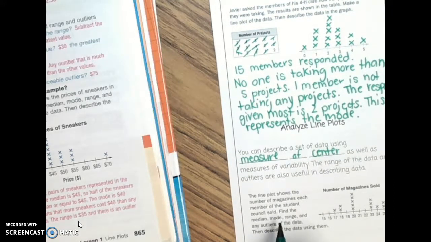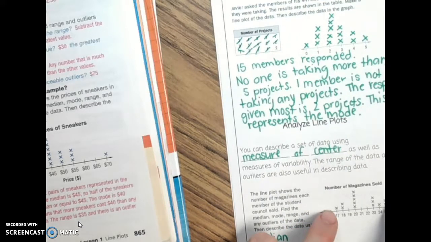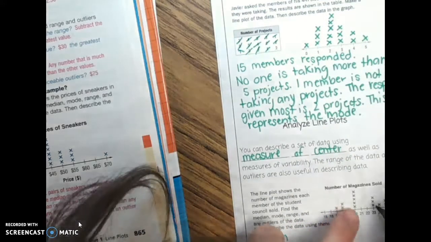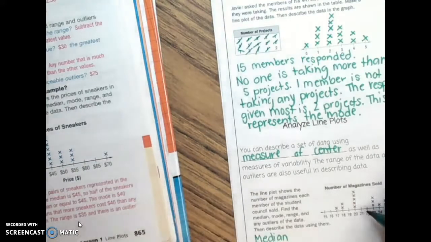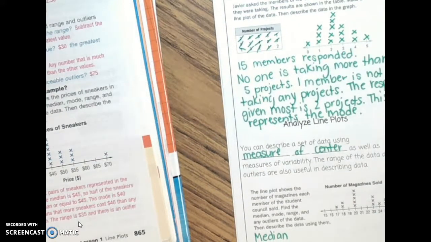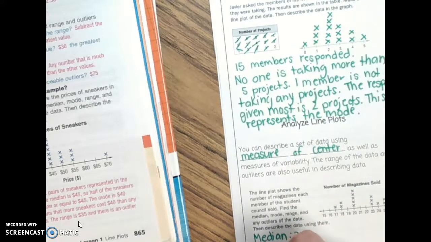So I know that the median, sorry, we're not finding the mean, the median is the middle number. And if we go inward, see 3, 1, 2, 3, the median is going to be 20. The mode is going to be 20.